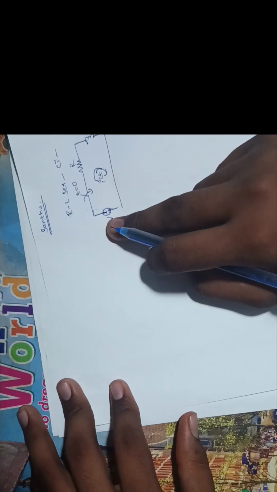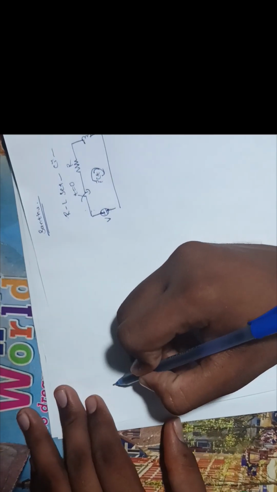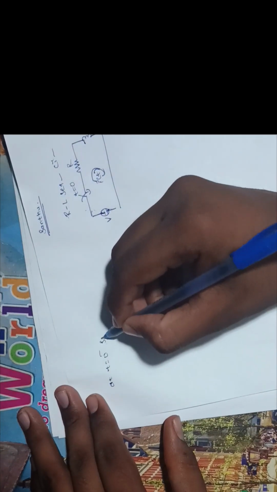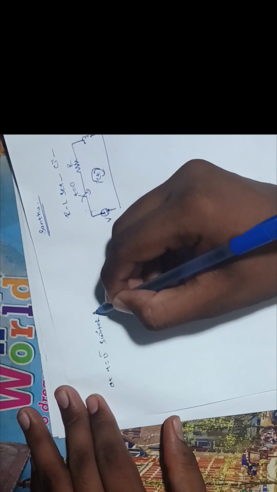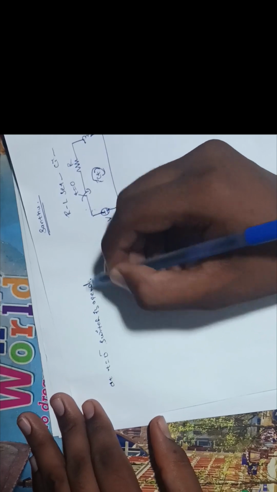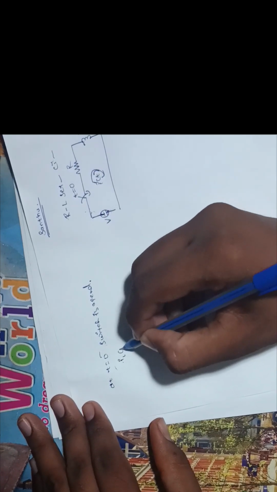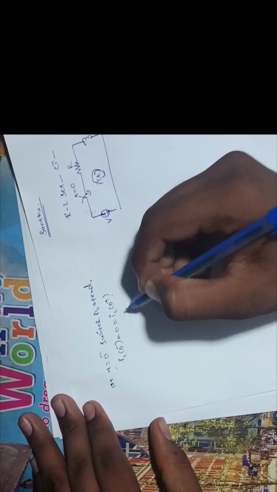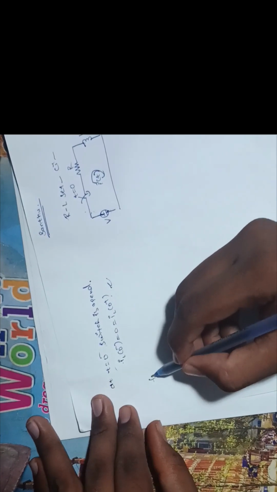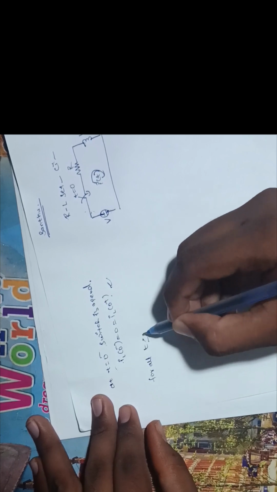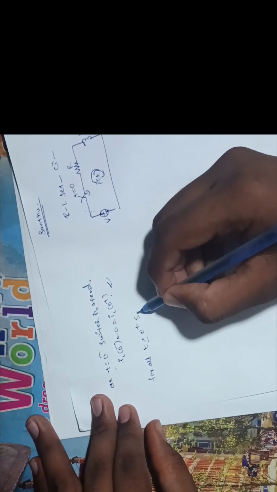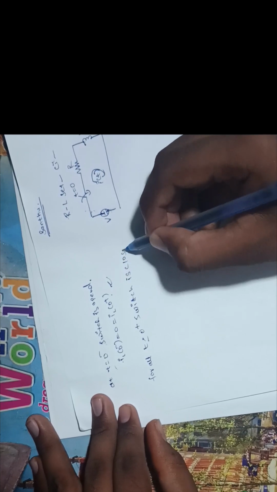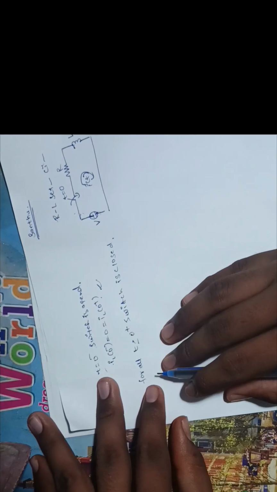From the figure, initially the switch is open at t equal to 0 minus. iL of 0 minus equals 0, and iL of 0 plus equals 0. These are the initial conditions. For all t greater than or equal to 0 plus, the switch is closed. Now we find i of t.